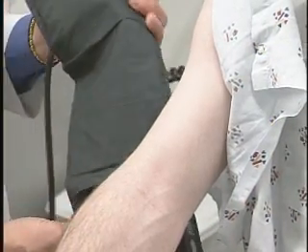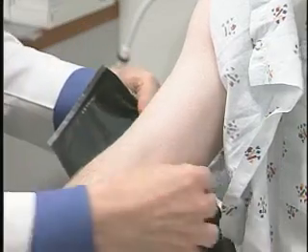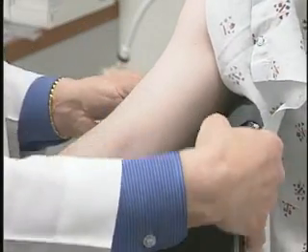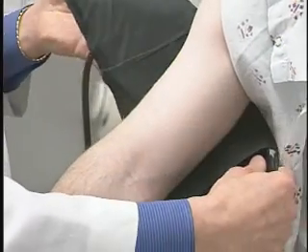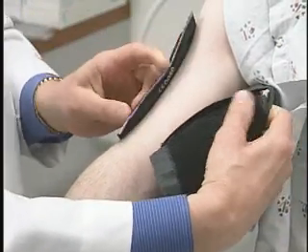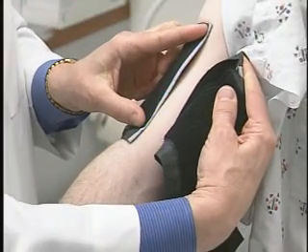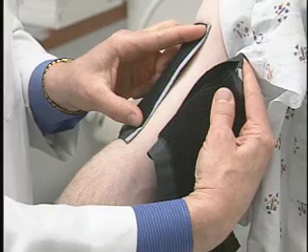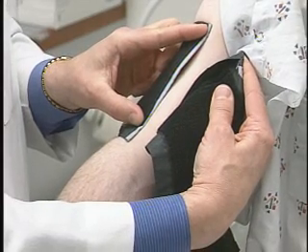Also, determine the total length of the bladder of the blood pressure cuff, which is where the tubes come out of the blood pressure cuff. When you wrap the blood pressure cuff around the patient's arm, it should approximately be at least 80% of the circumference of the arm.